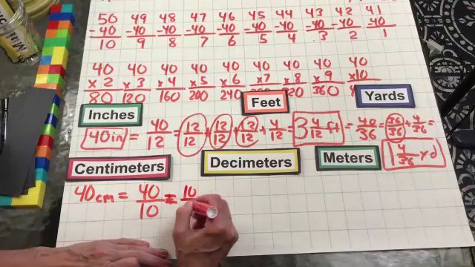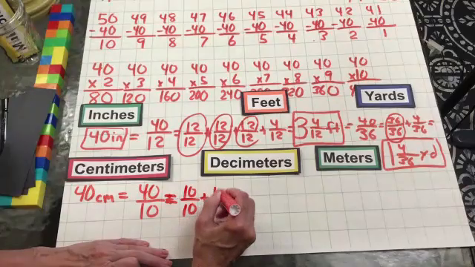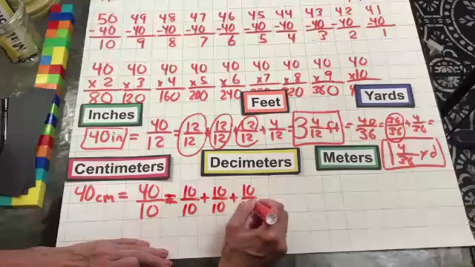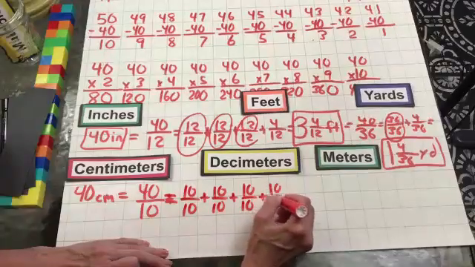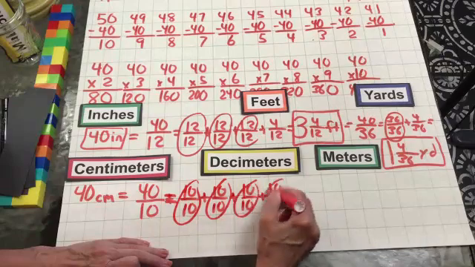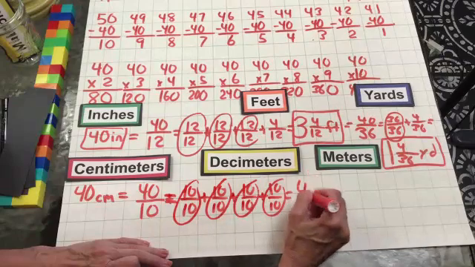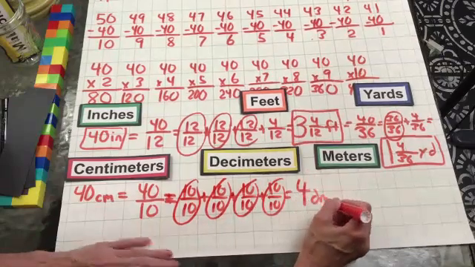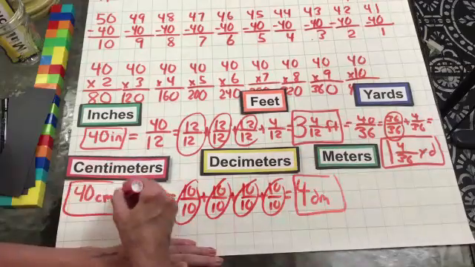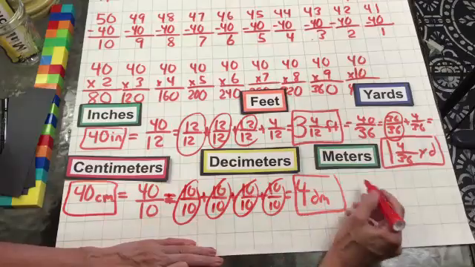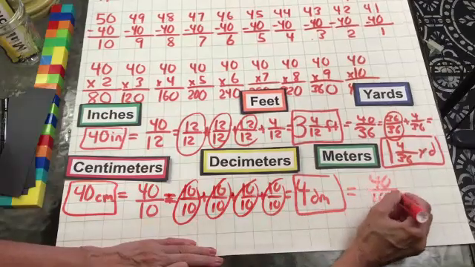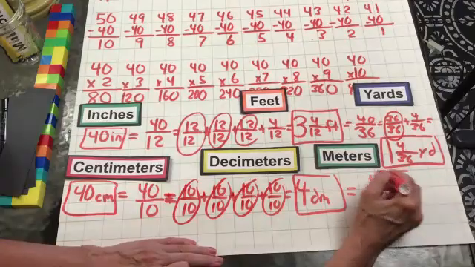So this would be 10 over 10 plus 10 over 10 plus 10 over 10 plus 10 over 10, which equals 1, 2, 3, 4 whole decimeters. So 40 centimeters is the same as 4 decimeters, which is the same as 40 hundredths of a meter.